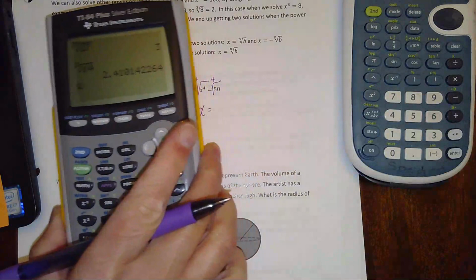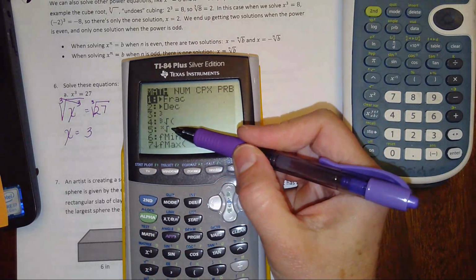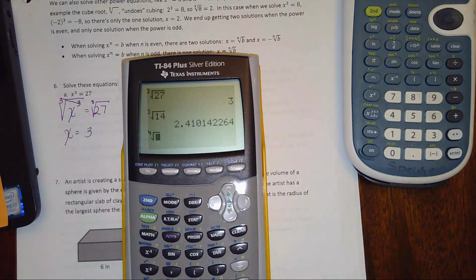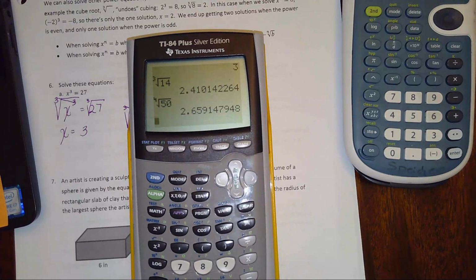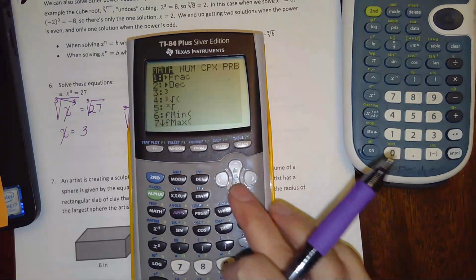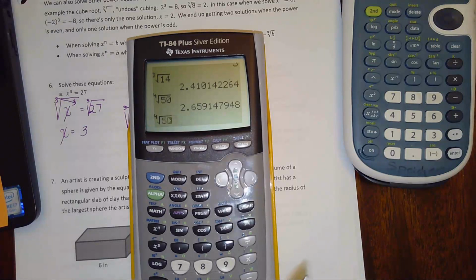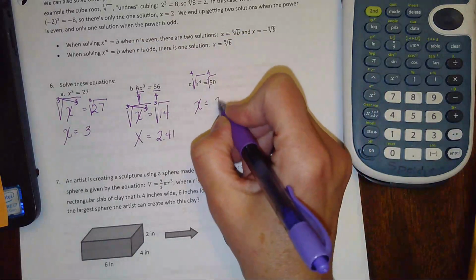So to take the 4th root, if you have a calculator like this, that's where you're going to need to put the 4 first and then use that key like I was showing you on the other calculator. So when we hit number 5, do you see it has the 4th root? So I'll do that again. You have to hit the 4 first, hit math, and then do you see option number 5 has the X where the root would be? And then you can plug in your 50. So 2.659.